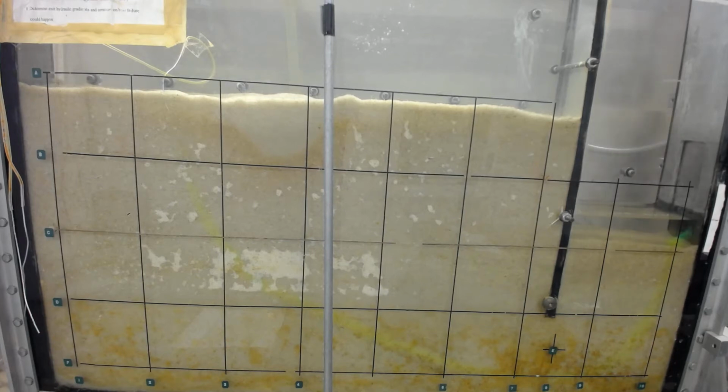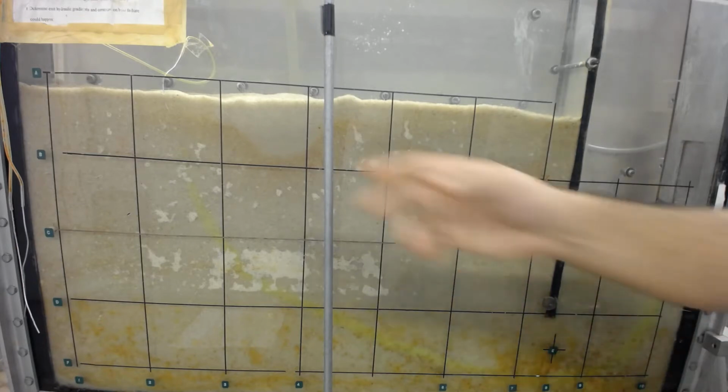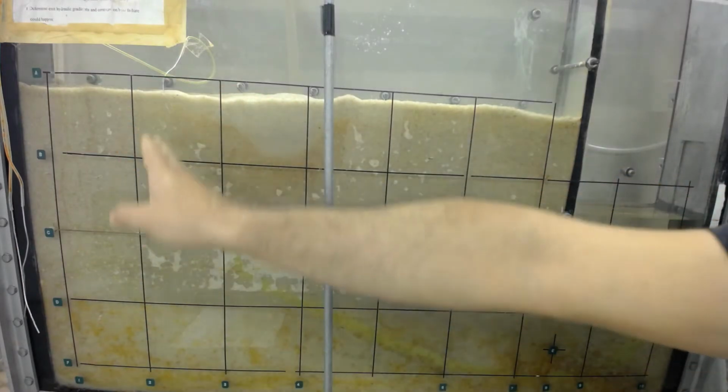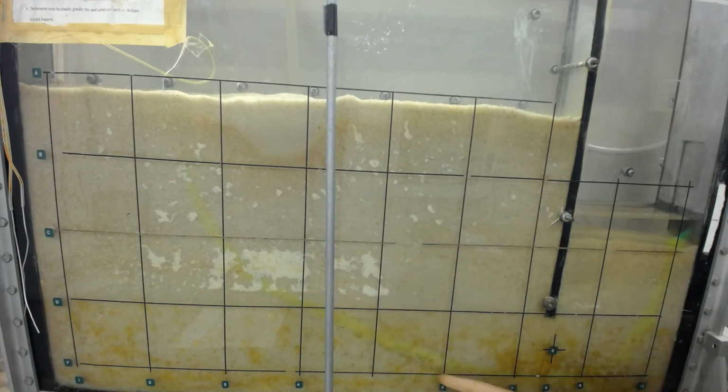So I wanted to show you guys one last thing. I waited about 5 more minutes for this dye to be able to travel, and you can now see the entire path of the dye, which follows pretty much the same line as your flow nets. So yeah, with that, I'm going to end this lab.